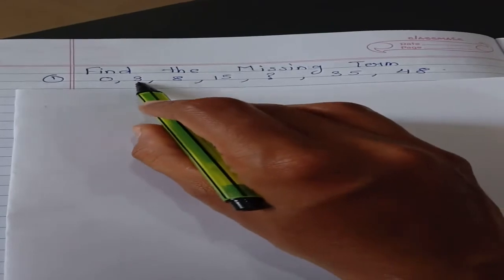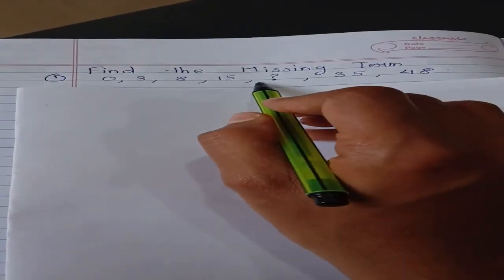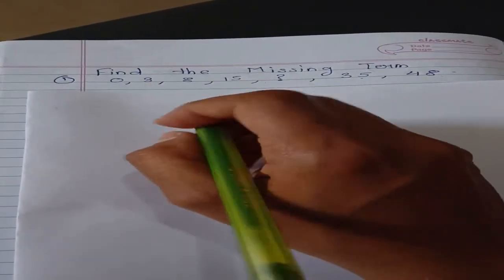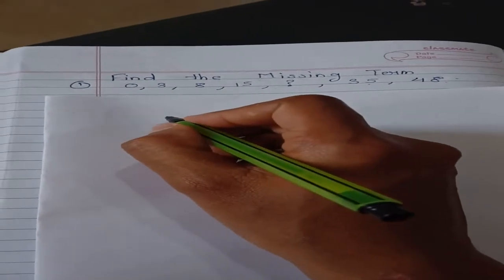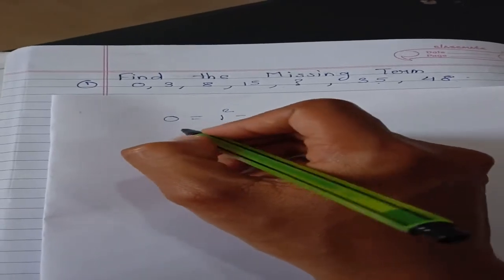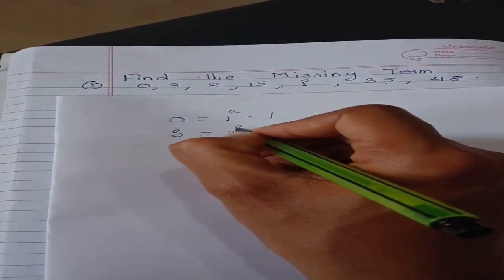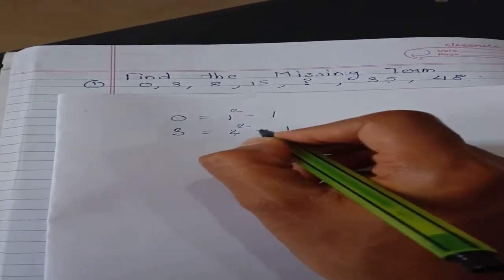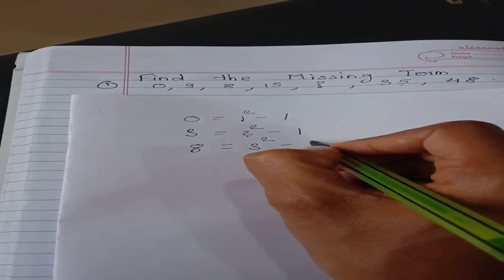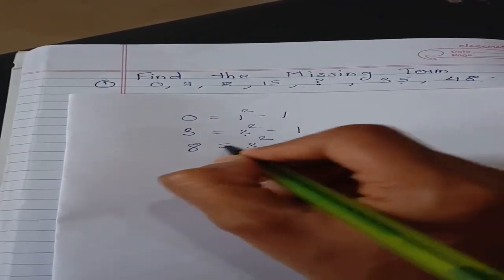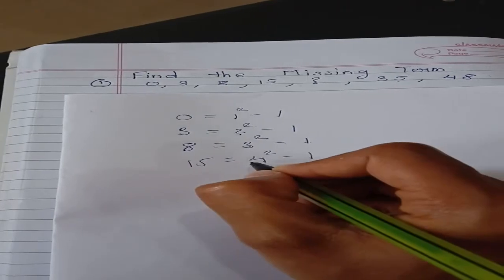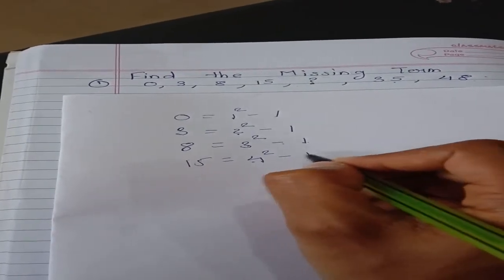The next topic is finding the missing term. So the given series is 0, 3, 8, question mark, 35, 48. So we should find what should be the number here. If you observe, the series follows a pattern. 0 is nothing but 1 squared minus 1. 3 can be written as 2 squared minus 1. 2 squared is 4, 4 minus 1 is 3. 8 can be written as 3 squared minus 1. 3 squared is 9, 9 minus 1 is 8.